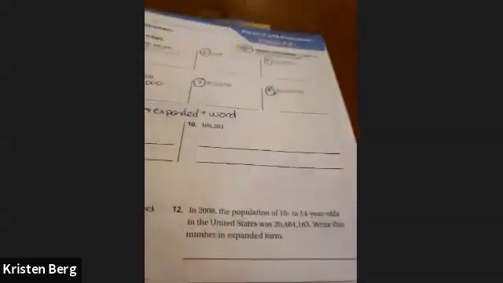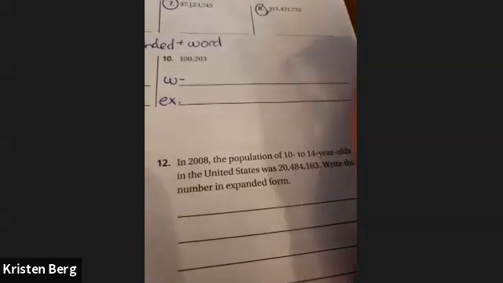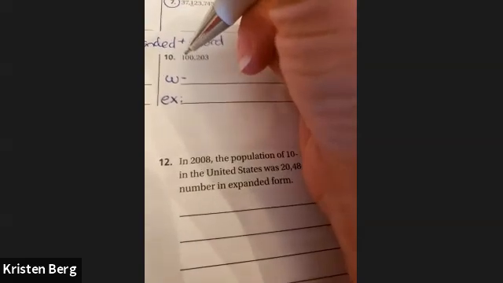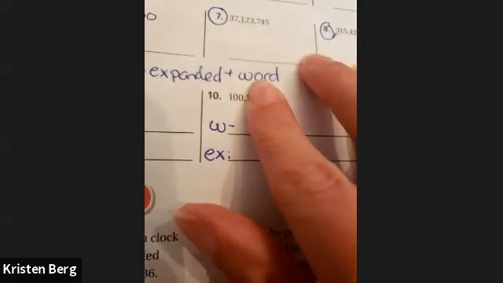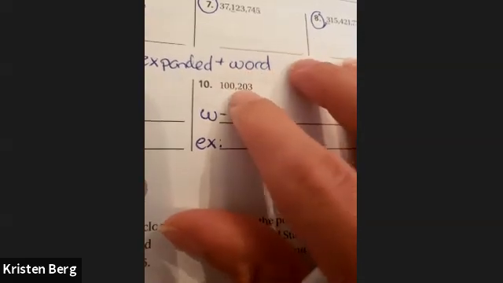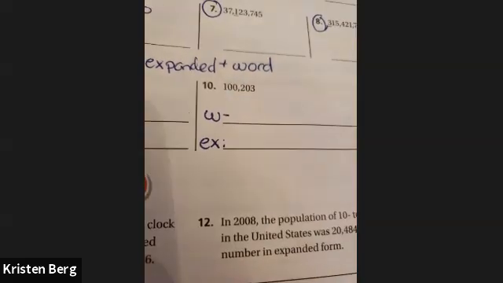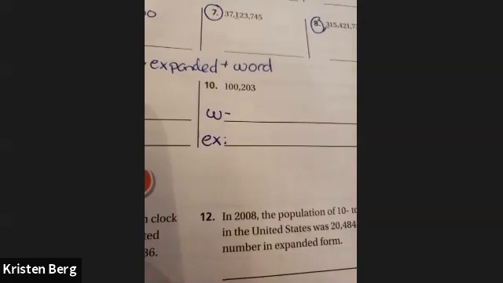All right, but I am going to do this one together with you. So I'm going to say W for word and EX for expanded. So word. How do I say that first group of numbers before that comma? It is 100. So I can say that. And then just one comma, if you need to go back to your notes, is just 1,000.